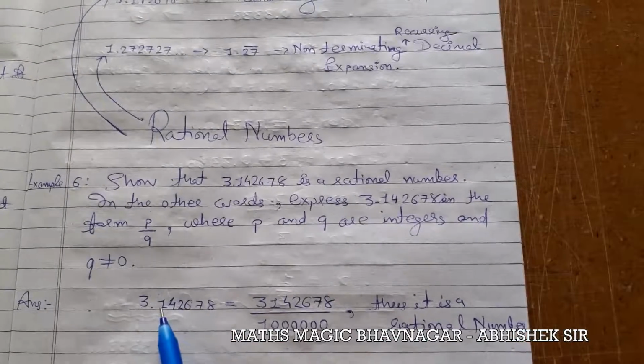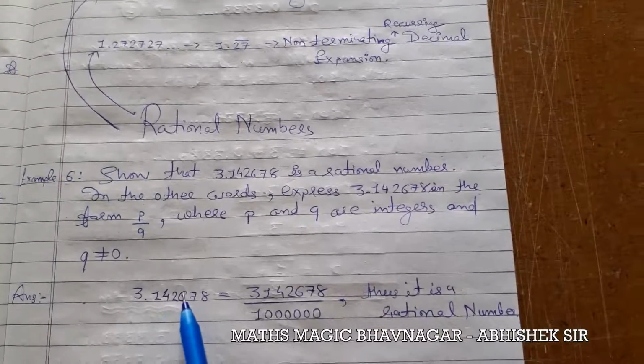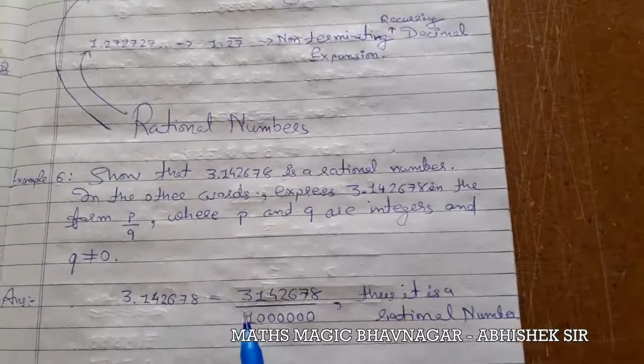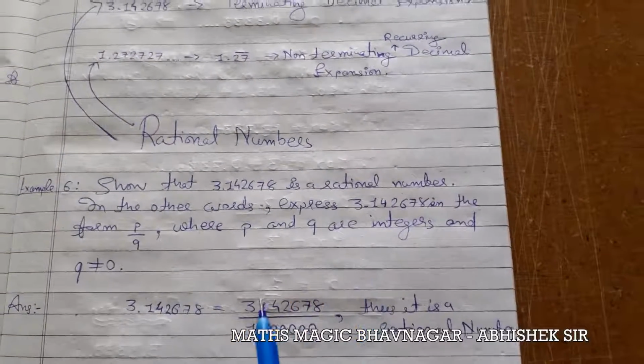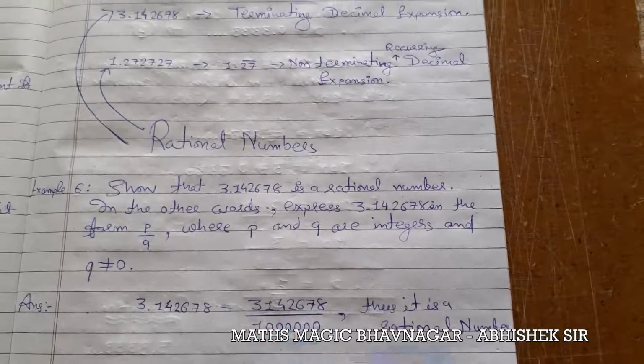Here in 3.142678, after the decimal point 6 digits are there, 1 2 3 4 5 6, therefore we will put 6 zeros in the denominator after writing 1. Thus it is in the form of p by q, where q is not equal to 0, hence it is called a rational number.